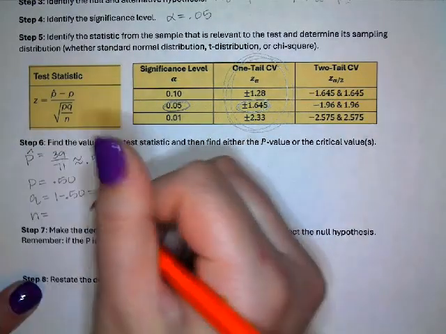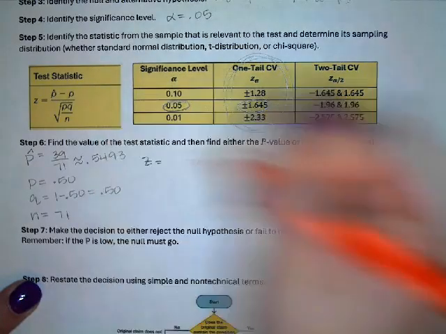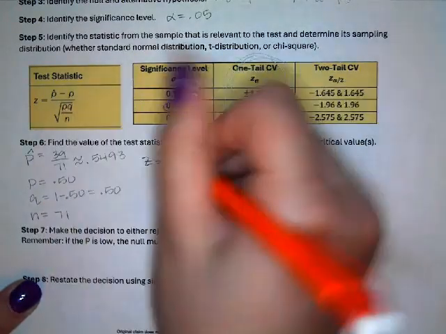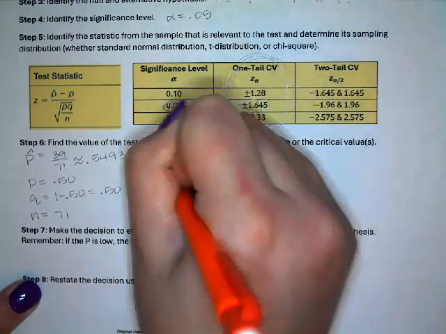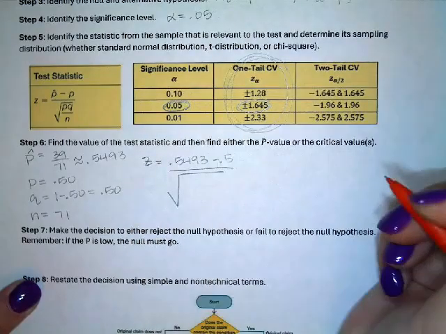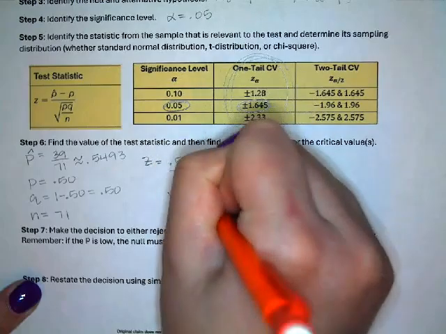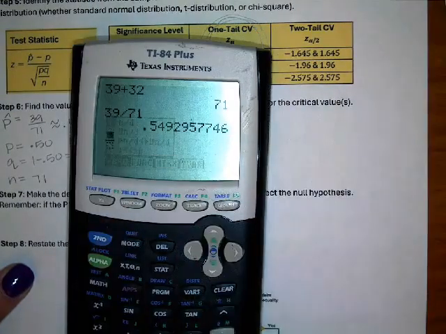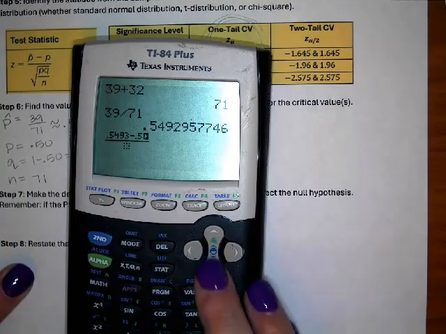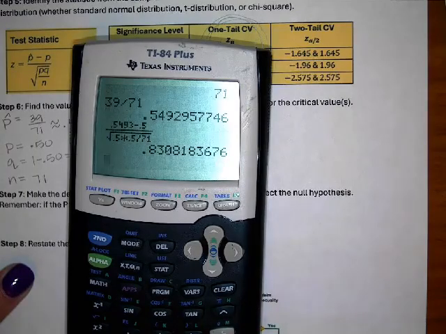So the z-score is P hat minus P, 0.5493 minus 0.5, divided by the square root of P times Q divided by the sample size. Okay, so 0.5493 minus 0.5, over the square root of 0.5 times 0.5 divided by 71. There's our z-score, 0.83. I'm using 2 decimal places, 0.83.